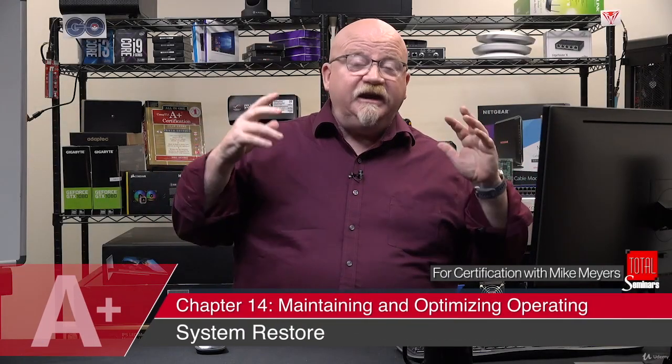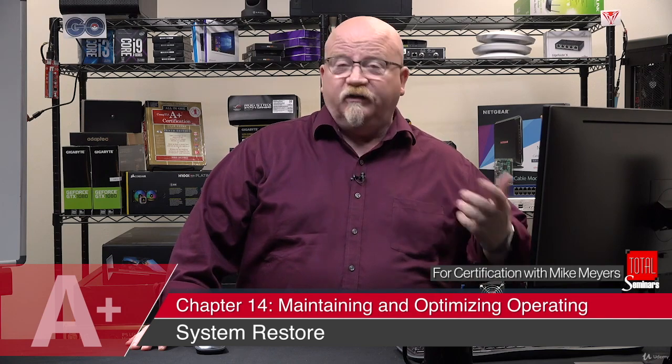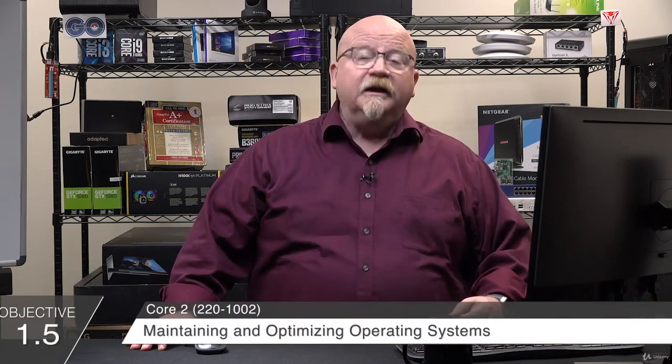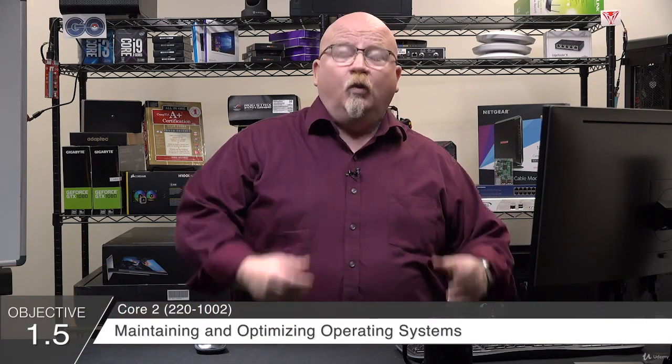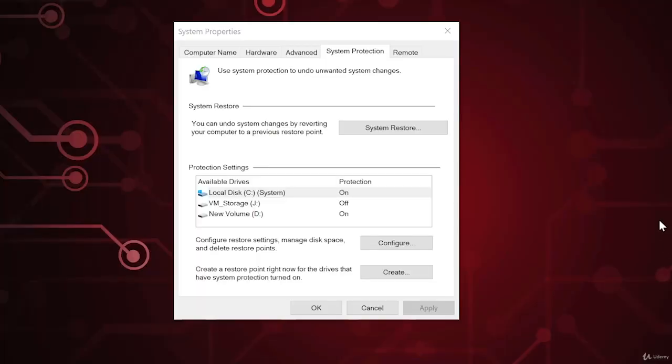A big part of maintaining any operating system is making sure that if something goes wrong in the future, you can recover from it. Now, there's a number of ways we can do that. One of the things we can do is system restore. Now, we've mentioned system restore in other episodes, but this time I really want to go into the guts of this thing and really enjoy it. So, system restore is easy, and we get to it through system properties.